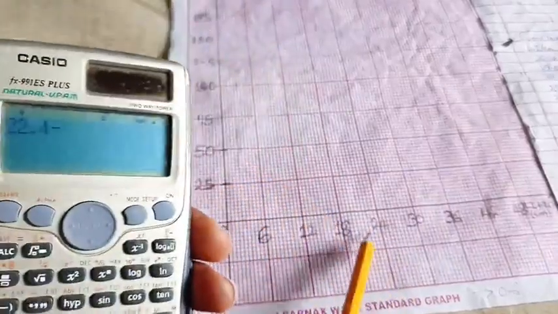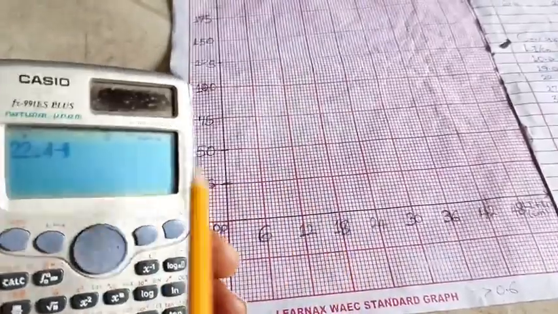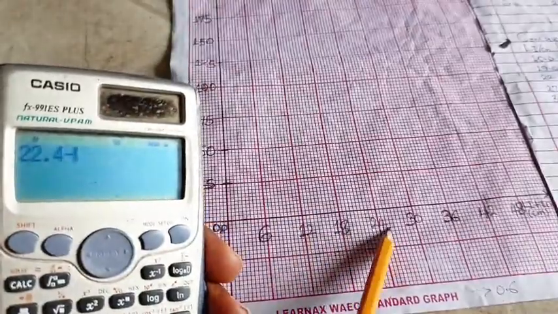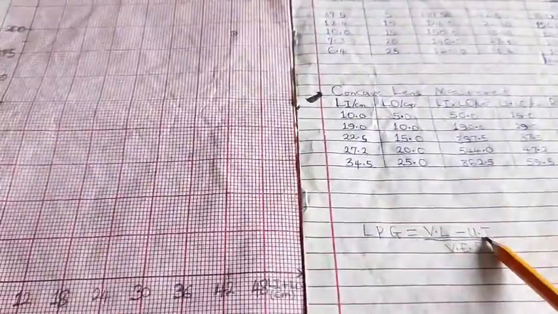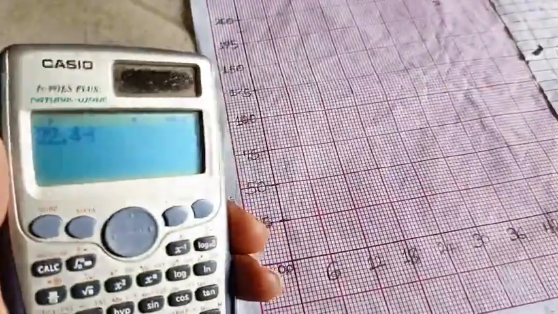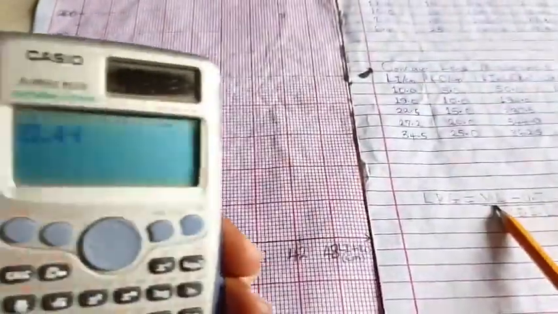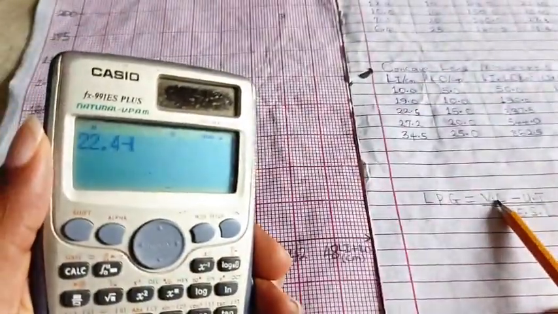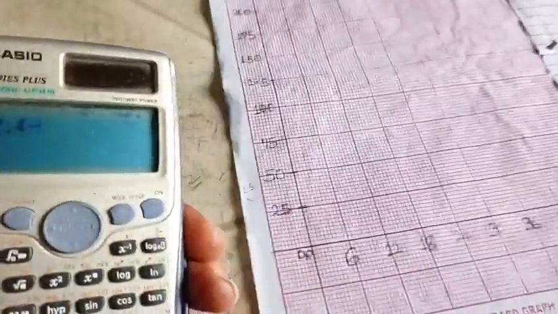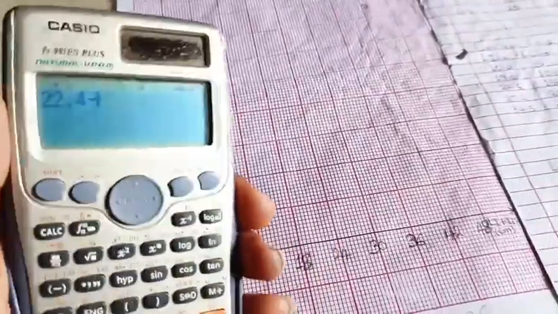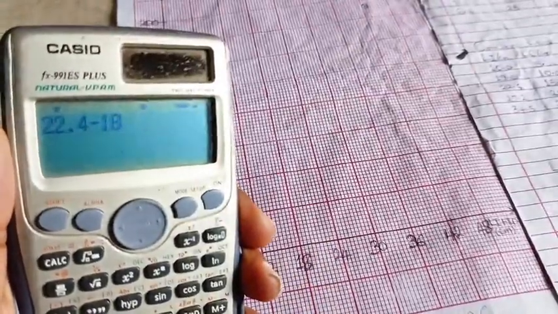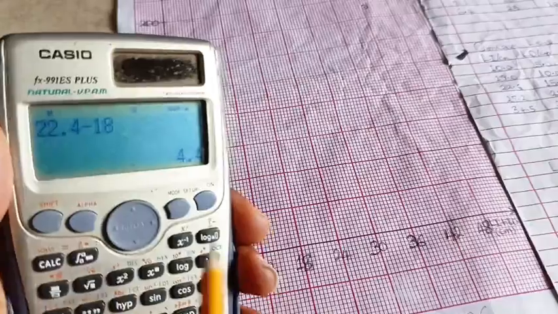22.4 is taken from 18 in this case, because 22.4 is between 18 and 24, between these two visible units. So the unit it will be taken from is going to be 18. Therefore, following this formula, the value to be located in your graph, which in this case is 22.4, minus the unit taken from, which in this case is 18. All right, so I'm going to do minus 18, and this gave us 4.4.